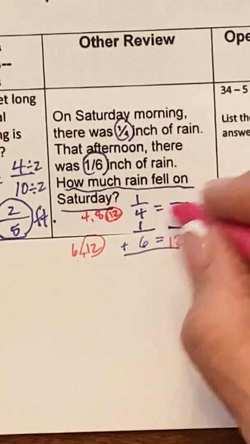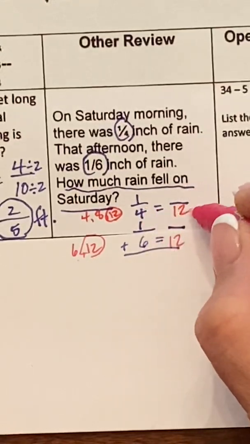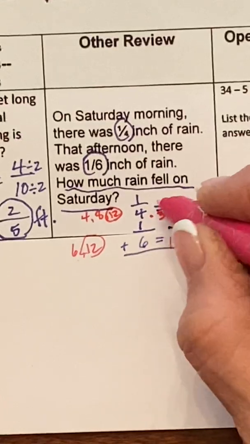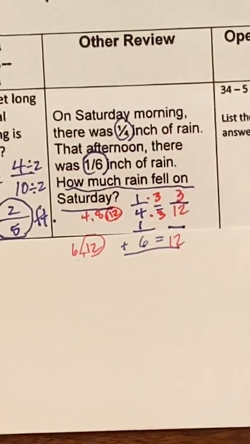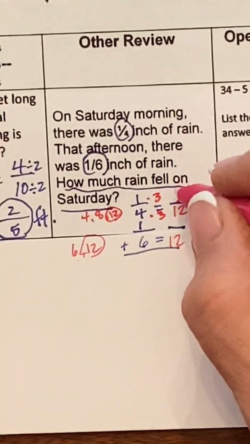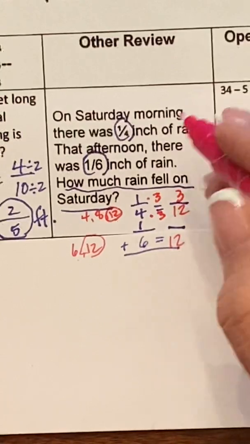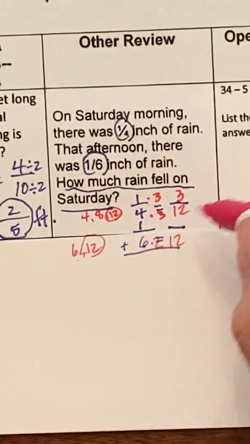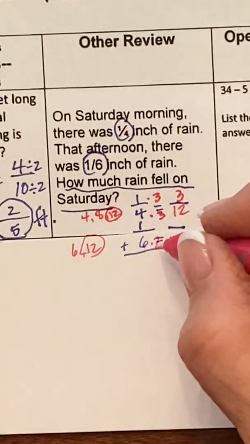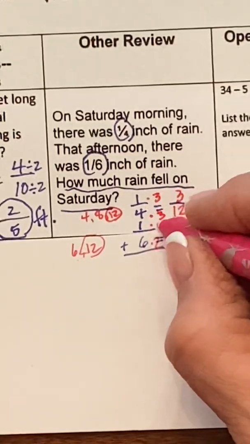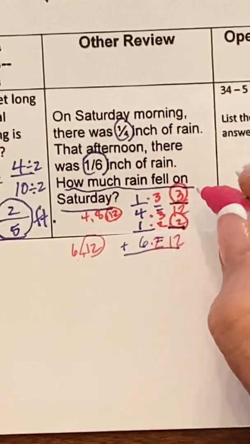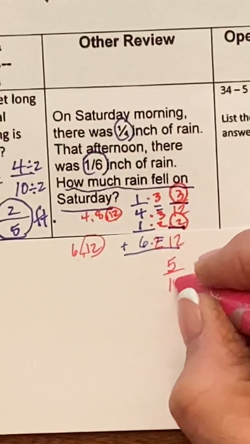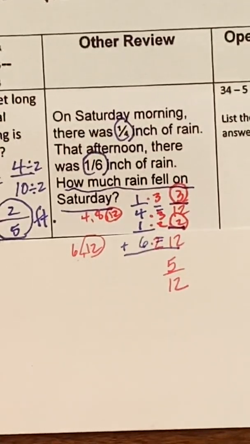All right, so now we're going to rename. What did I do to the 4 to get 12 parts? Times 3. Now remember, we're adding fractions. And we've been multiplying fractions a lot lately, but the whole key about fractions, when you're adding and subtracting, is that the denominators must be alike. So that's our job, to make them so. 6 times 2 is 12. I increased that by multiplying it by 2, so you must do it to the numerator. 1 times 2 is 2. Circle my 3 and my 2, and that's 5 what? 5/12. All right, 5/12 is your answer for that problem.